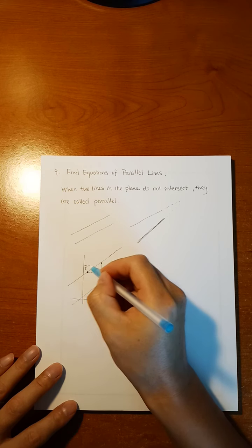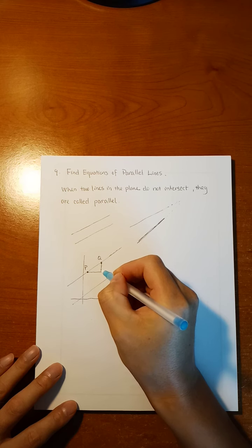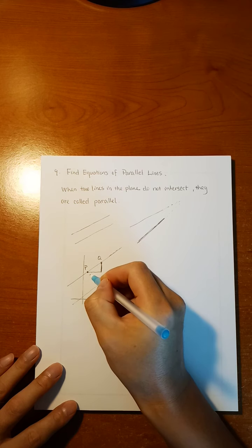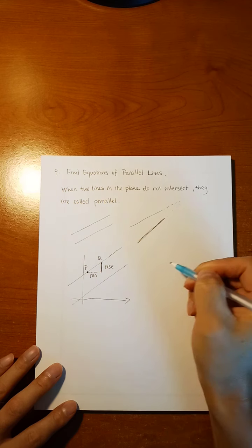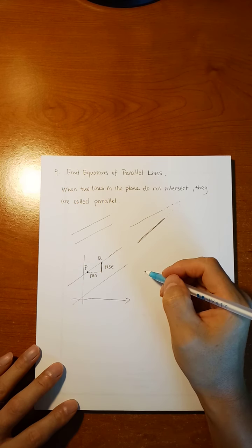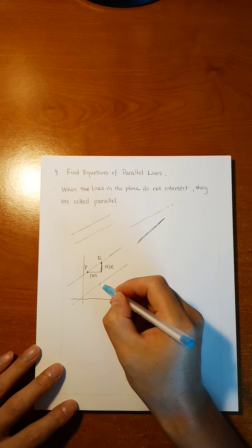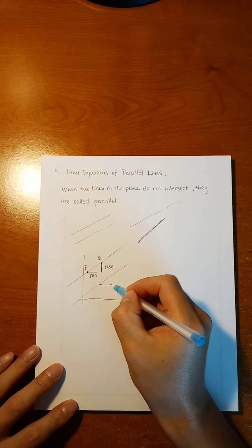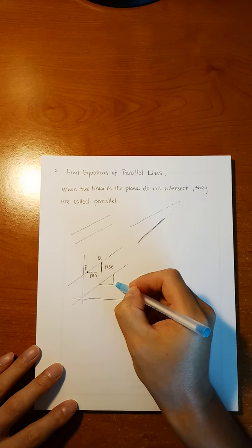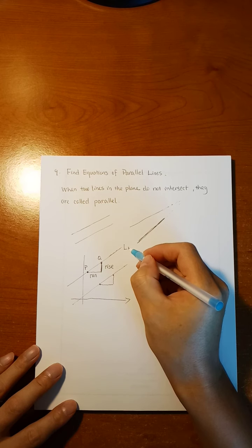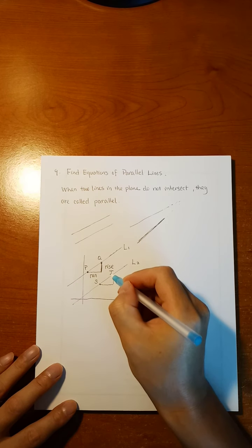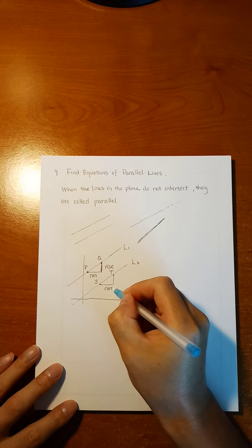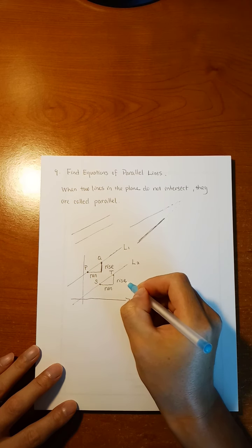You have a P and Q, then you will have a run and a rise. This is a run, this is a rise. And we can have a similar run and rise on the second line. This is L1, this is L2. It's S and T. This is a run and this is a rise.